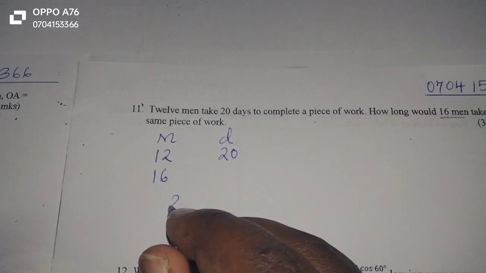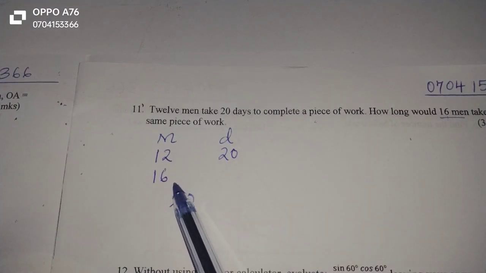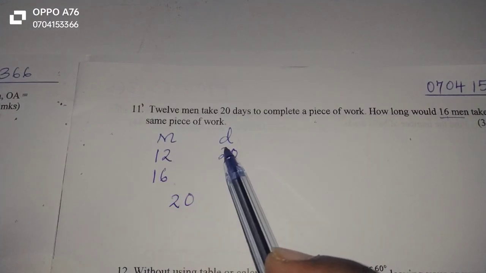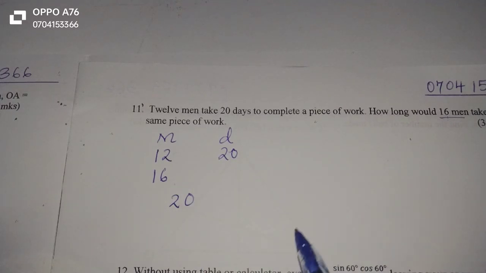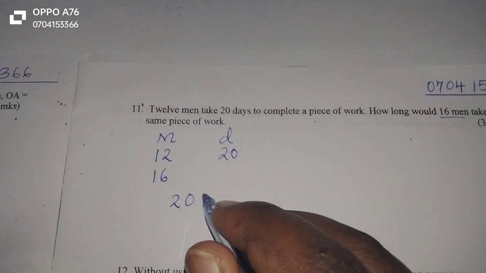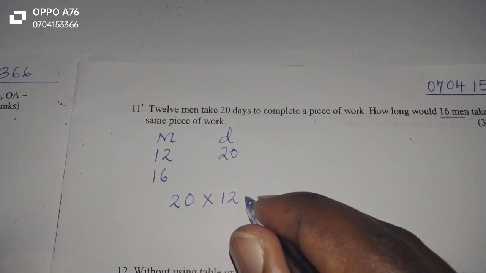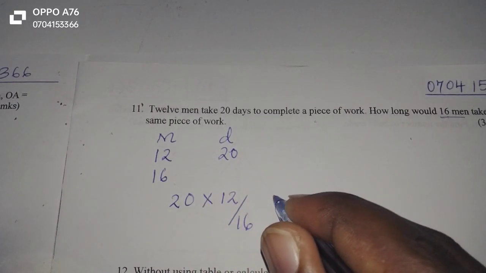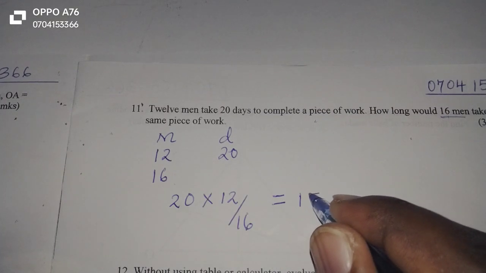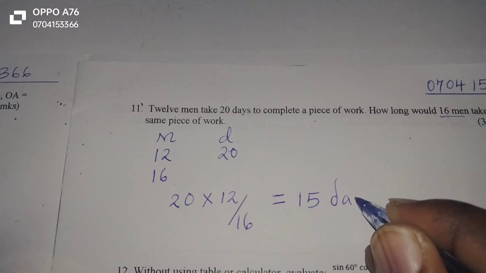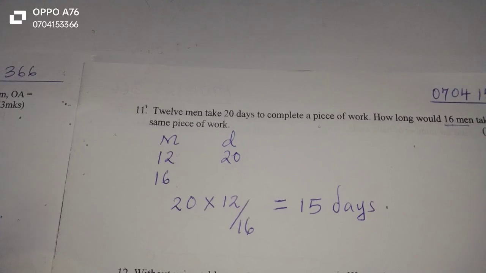We start with the number of days, which is 20. Now we're going to increase or decrease days with the ratio of men. If 12 men take 20 days, 16 men are expected to take a shorter duration, which means we shall decrease 20 in the ratio of men. That means 12 over 16, and this is going to give us exactly 15 days. So 15 days is the answer.